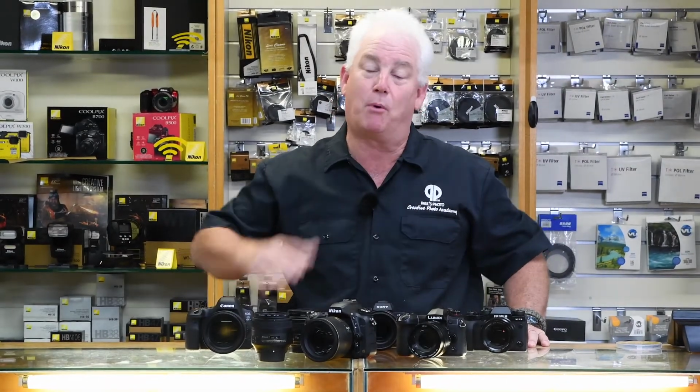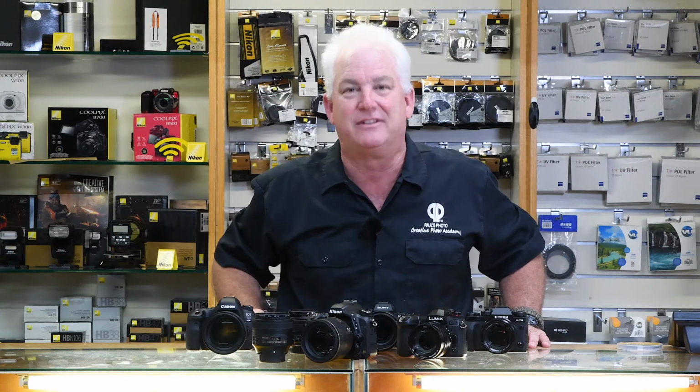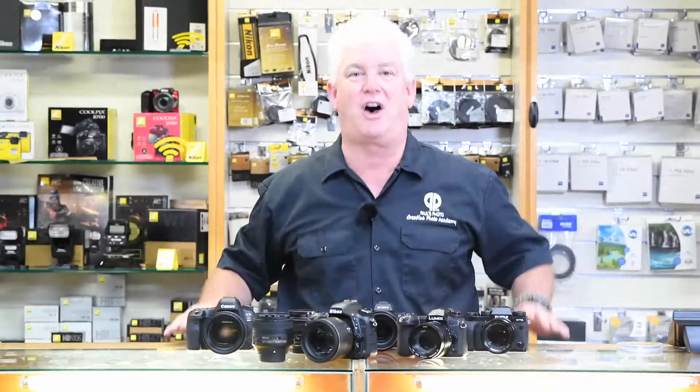So when you shoot portraits with your kit lens, the lens that you got with your camera, that's the background you're gonna have. Is that the background you want? I don't think so. You're gonna want that nice, soft, creamy background because that's what you need to make great portrait pictures.